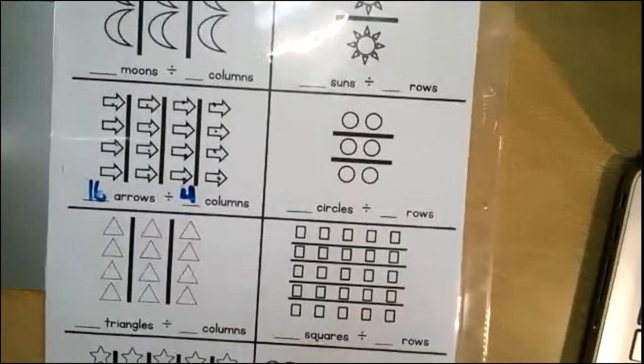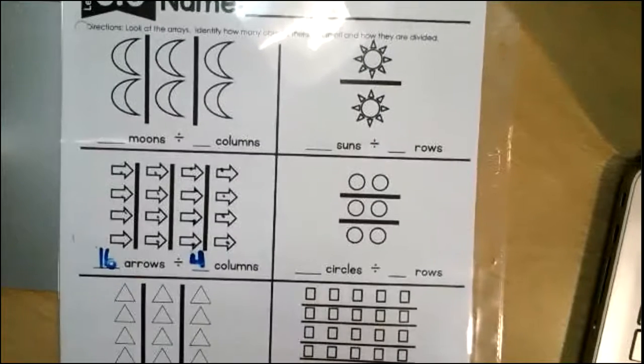All right, friends. I want you to work on the rest of these independently. If you have any questions, feel free to come to Math Help Me or email us, and we are here to help. Remember, today we learned how to understand division by looking at arrays and identifying how many objects and how many columns and rows are in that array to help us with division.